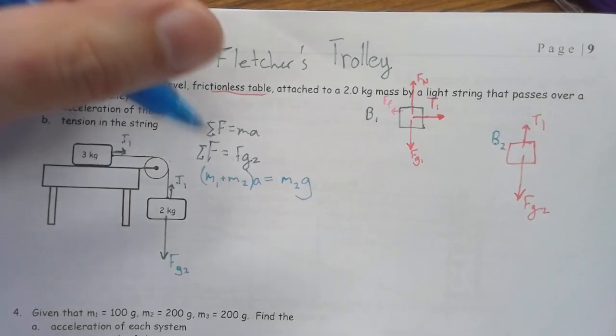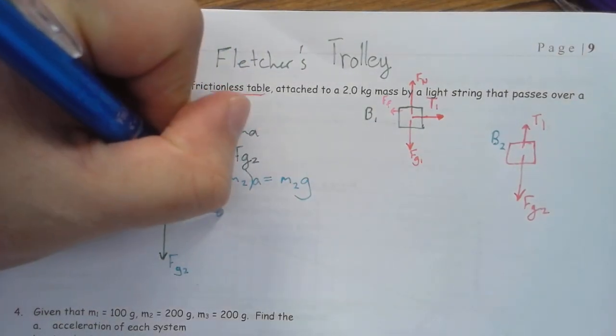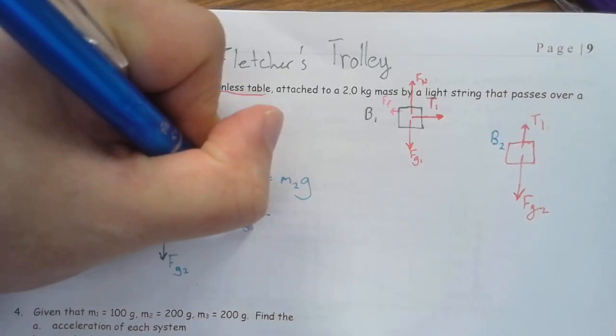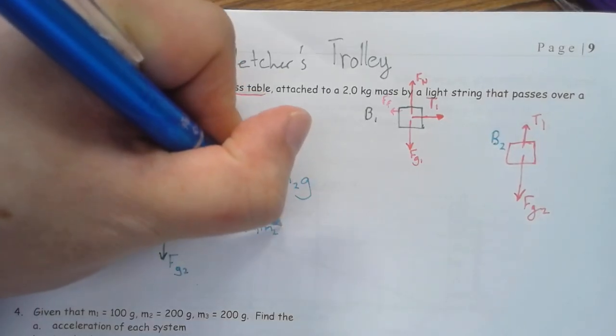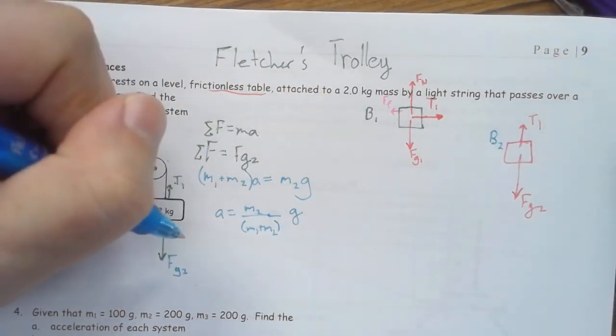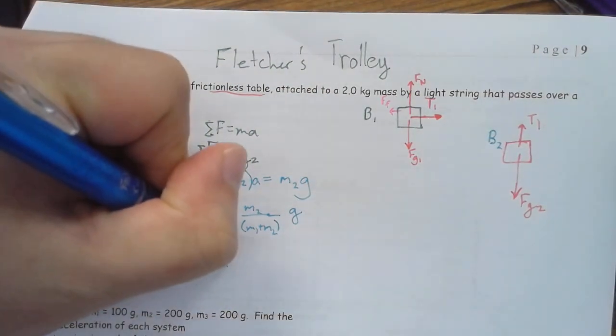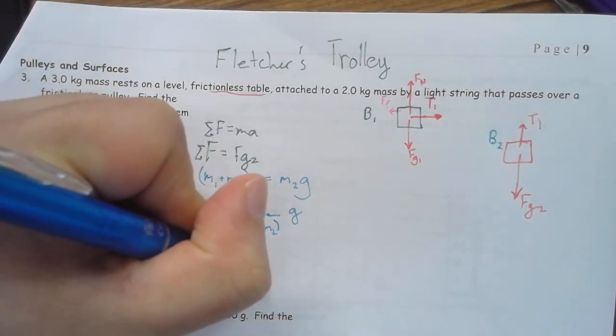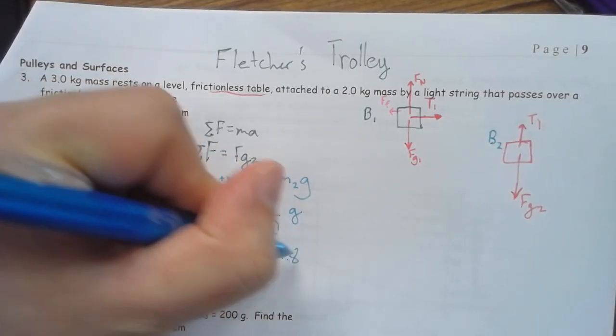Do we know enough to just plug it in? I think so. A equals M2 over M1 plus M2 times gravity. And so we have A equals 2 over 3 plus 2 times 9.8.